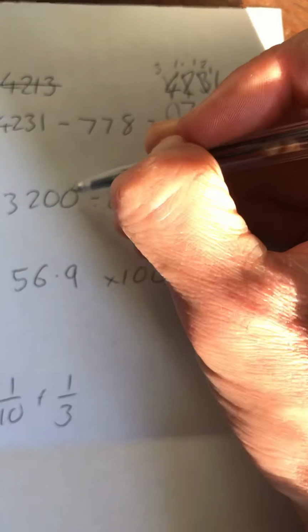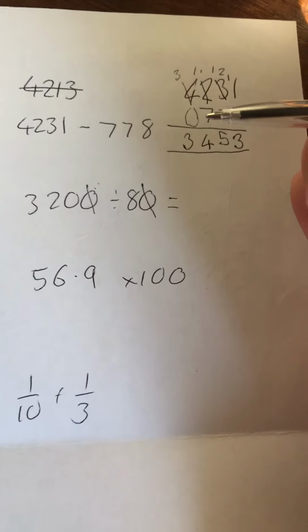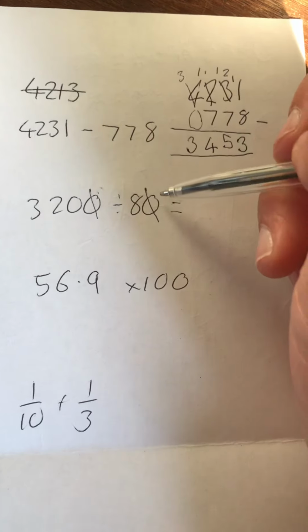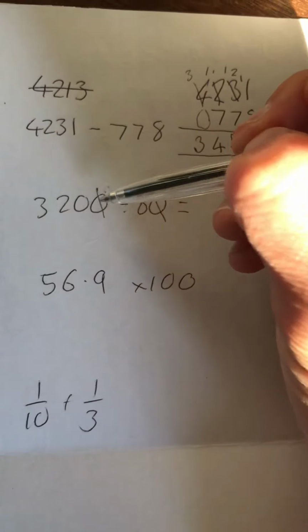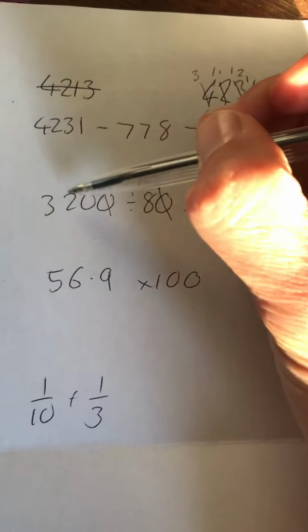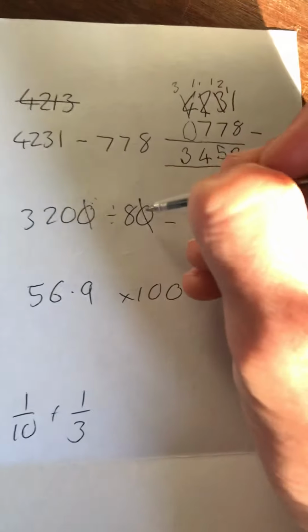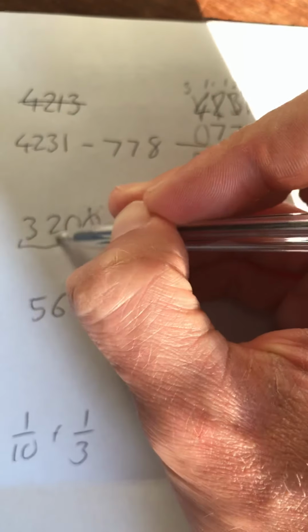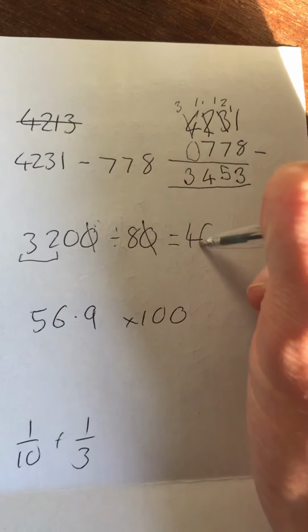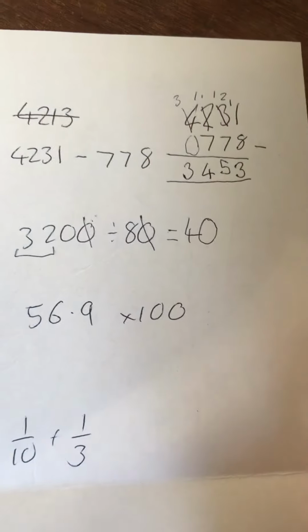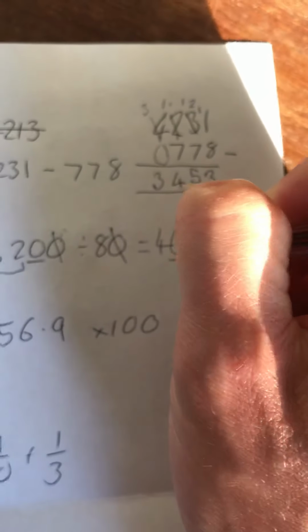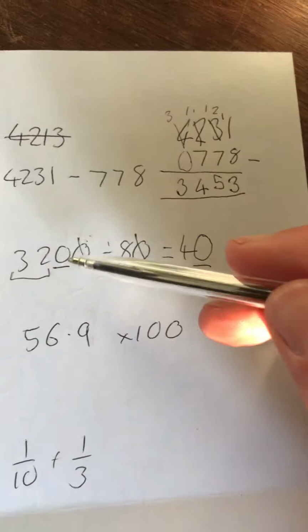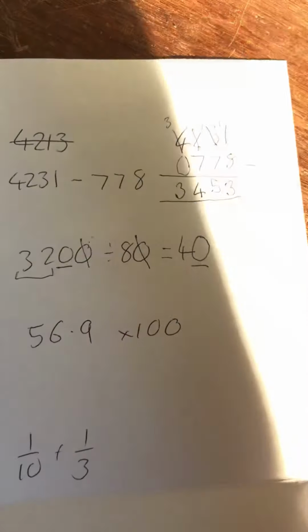Next up, now on division, clever little trick. If I can get rid of a 0 and a 0, I'll get the same answer. There are as many 80s in 3,200 as there are 8s in 320. Now, I know that there are 4 8s in 32, so there must be 40 in 320. That zero is making the number 10 times more, so my answer is 10 times more.